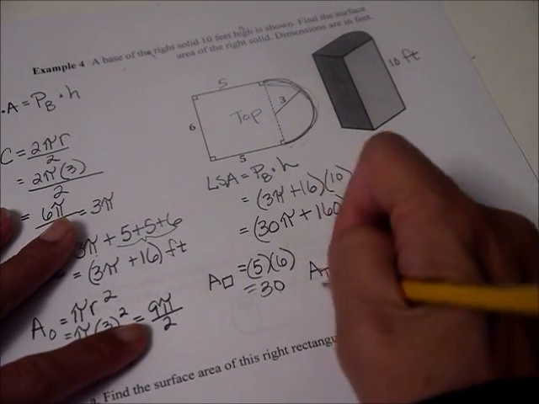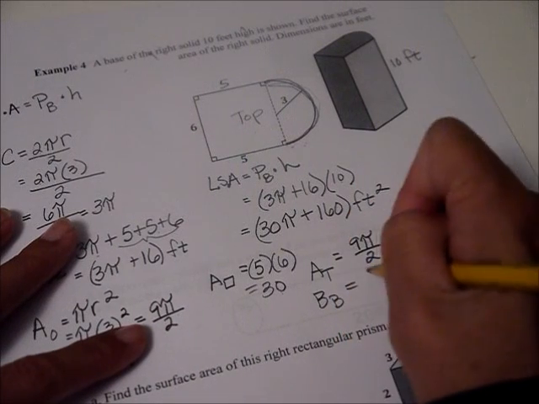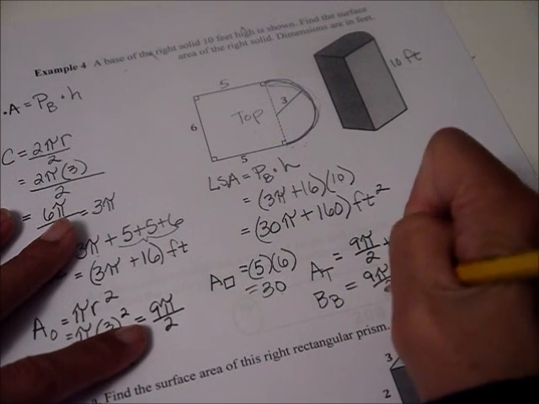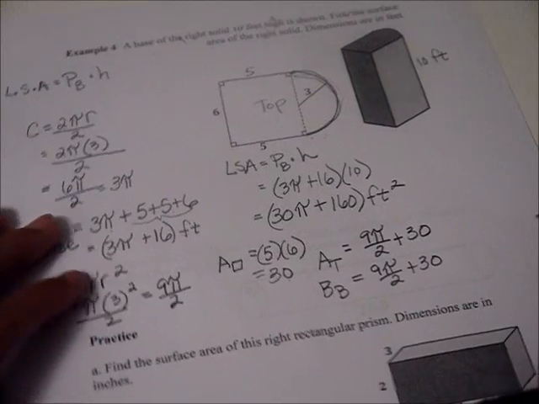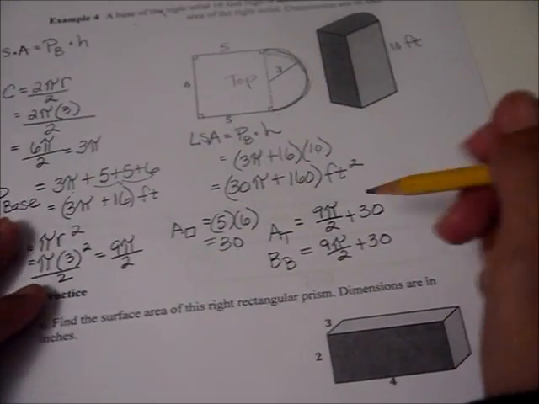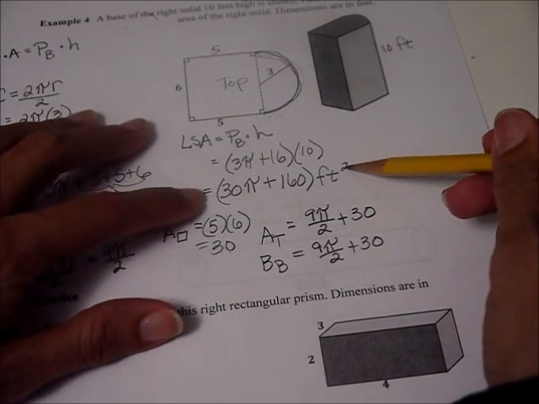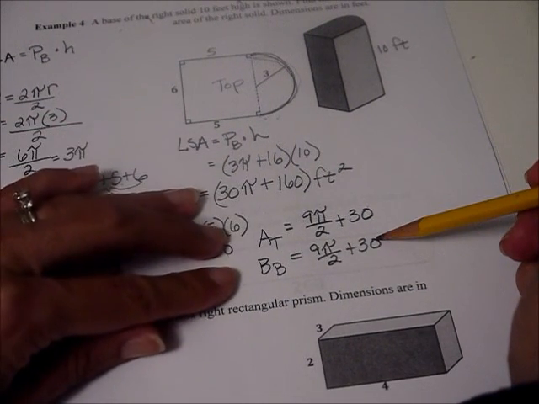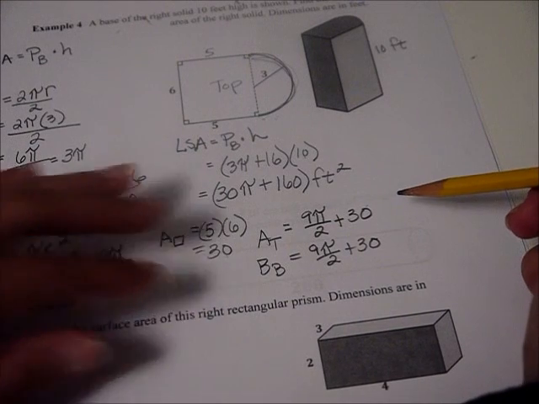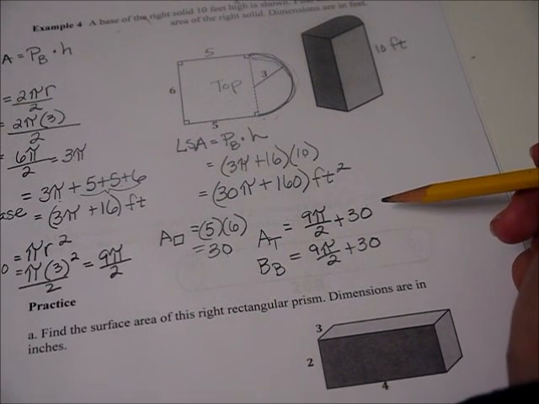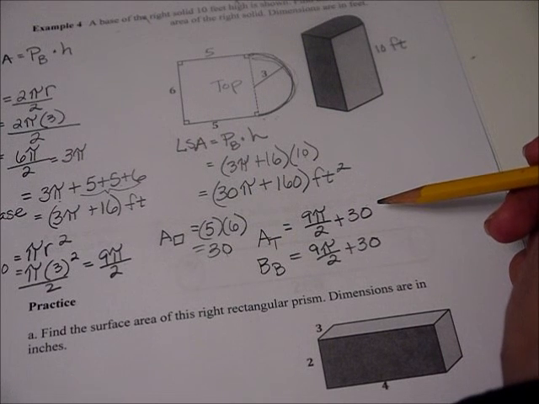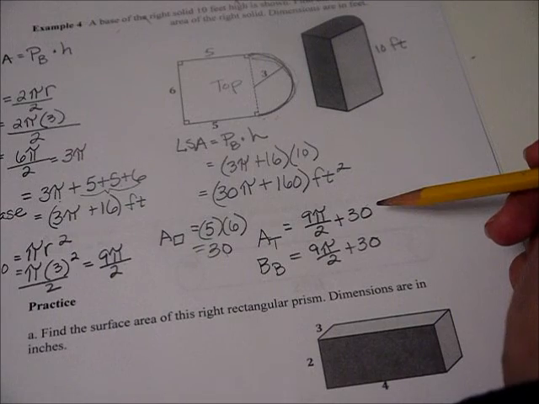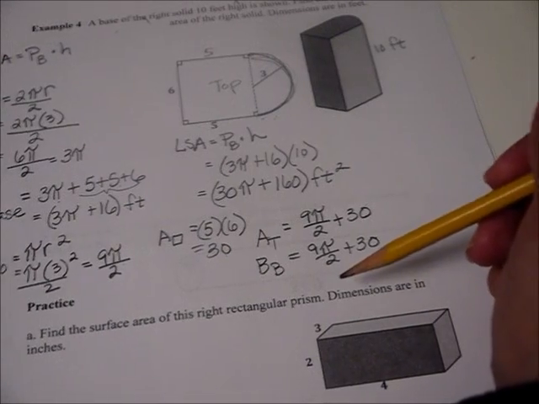Okay, now what about the area of the bottom? Same thing, 9 pi over 2 plus 30. So our total surface area now is this plus this, isn't it? Okay, so you might be thinking, this is awful, Mrs. DeShiel. It kind of can be, but maybe I'll let you use calculators and multiply by pi. I'll think about that. It might be easier. We'll work on that maybe on your practice.